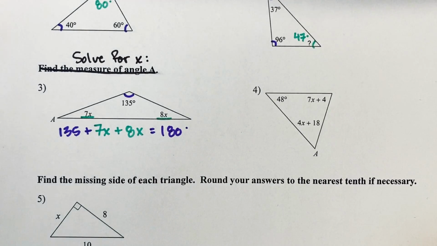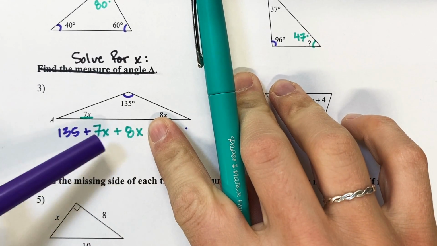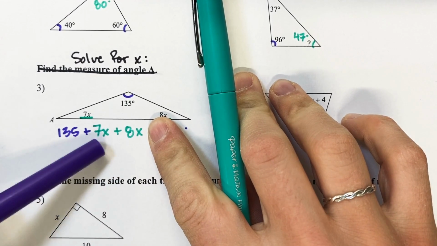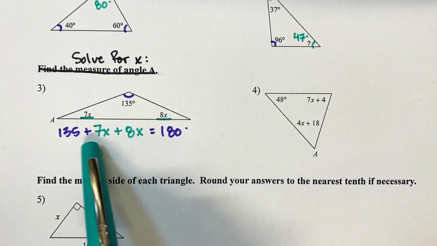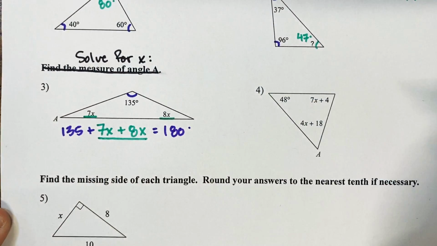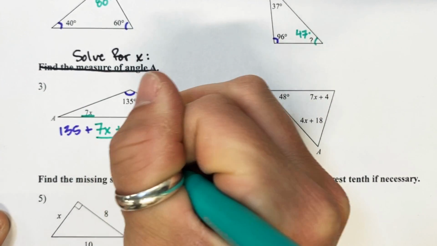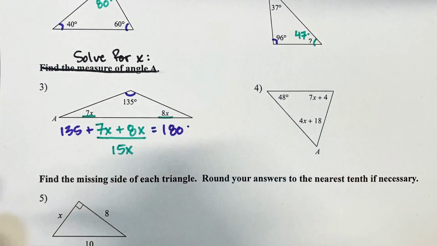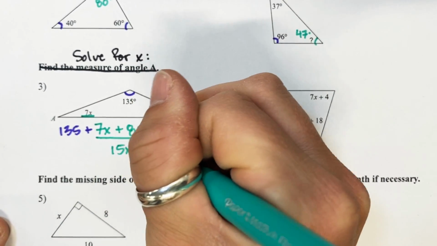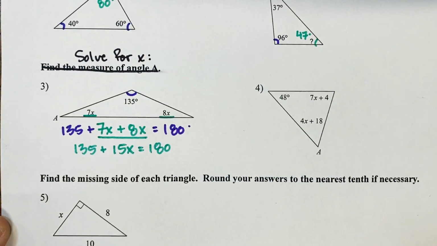Knowing this, we can solve for x. We need all the x's to be combined. I see that 7x and 8x are like terms, so we can combine them. 7 plus 8 is going to give me 15x. Then I have my equals 180 and my 135 that's being added to that 15x.